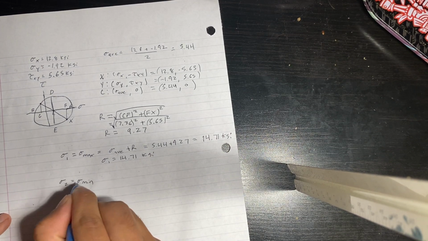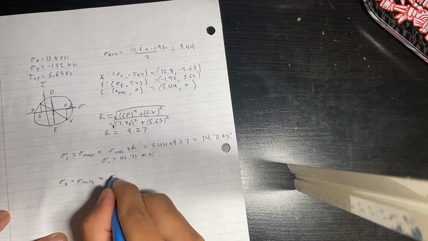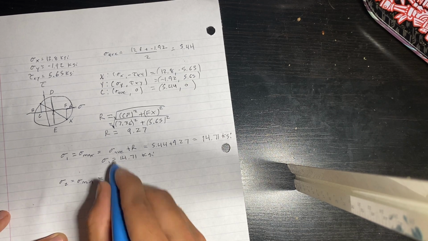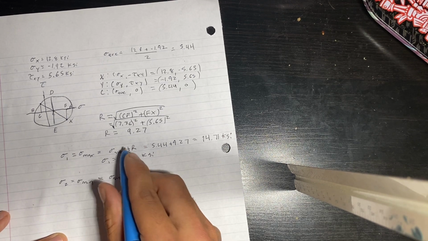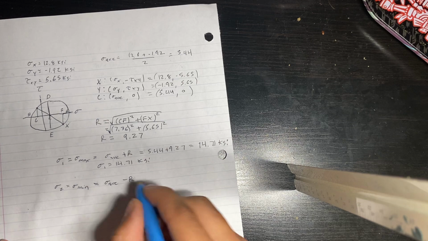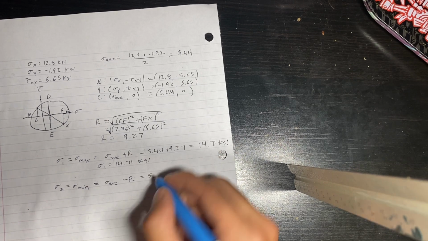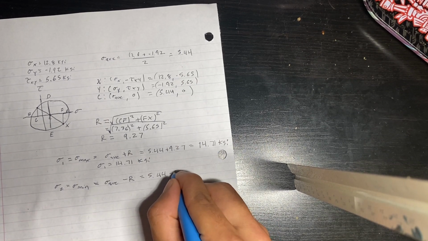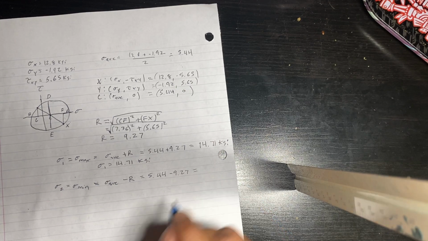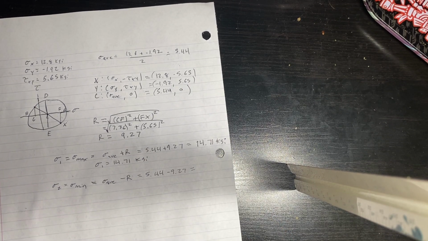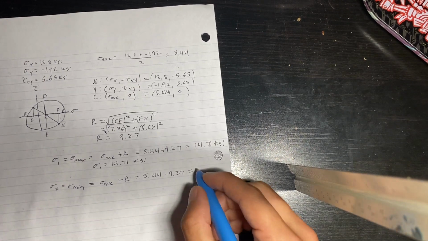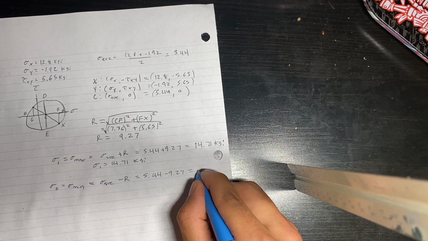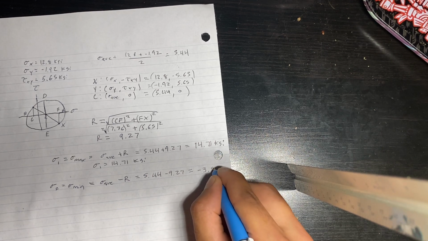This is our minimum normal stress, which is going to be a similar equation, average minus, this time, R. That's the difference, plus and minus R. So we're going to get negative 3.83.